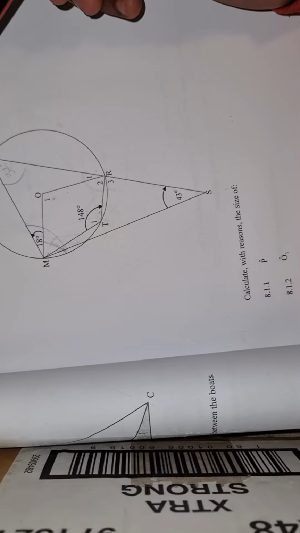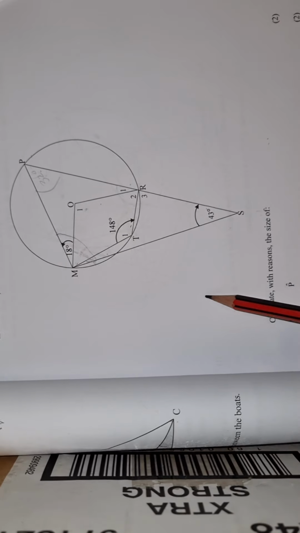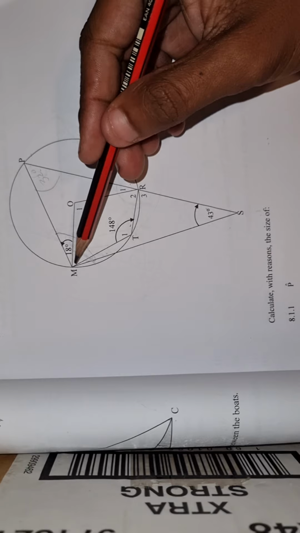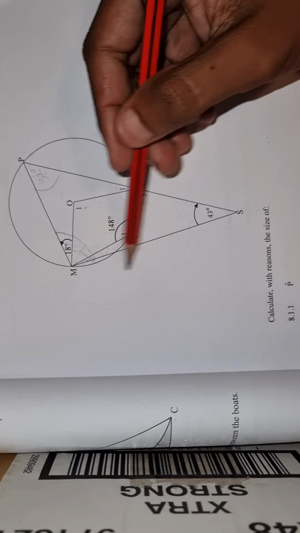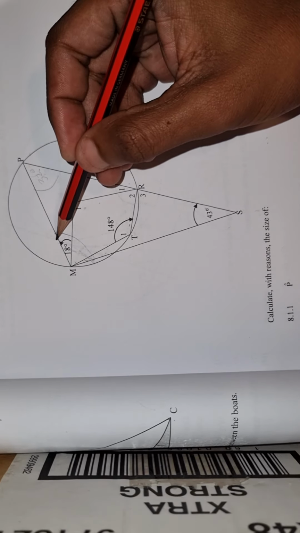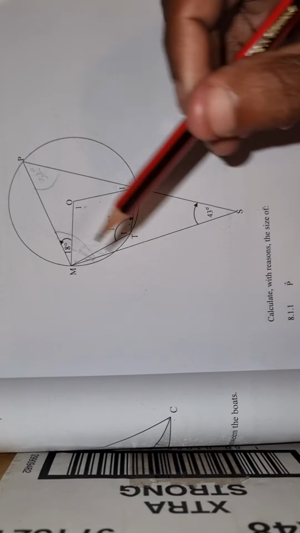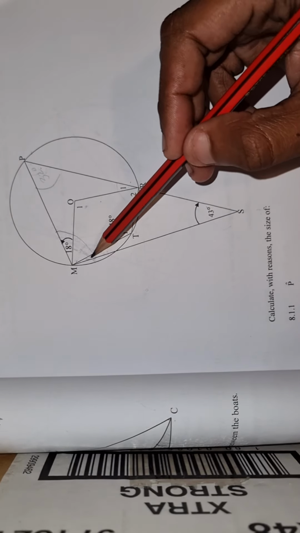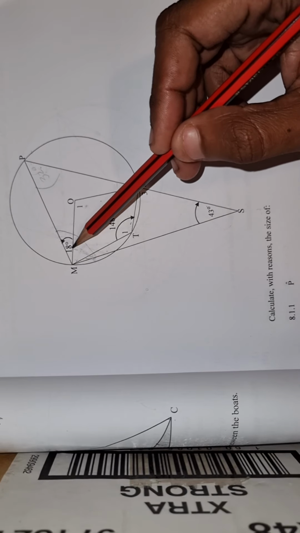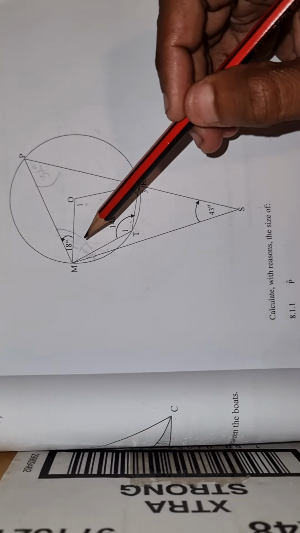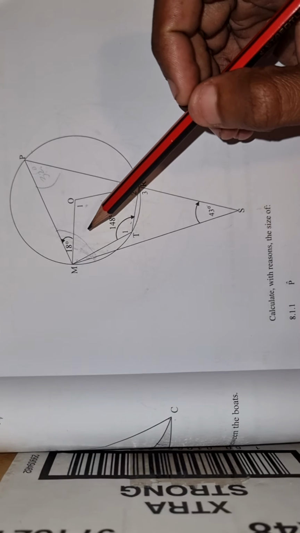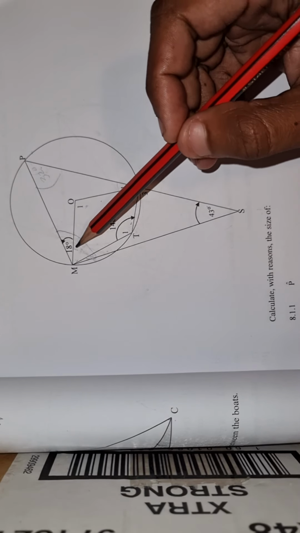So remember, we have talked about a cyclic quadrilateral. We said MTRP is a cyclic quadrilateral. That means the sum of opposite angles add up to 180 degrees. We are given that this angle is 6 degrees, and we have determined the whole angle OMS is equal to 87 degrees.